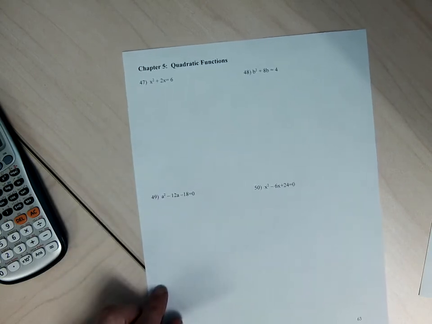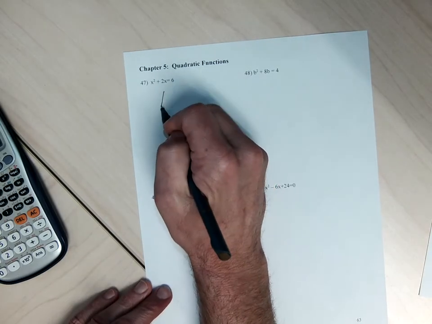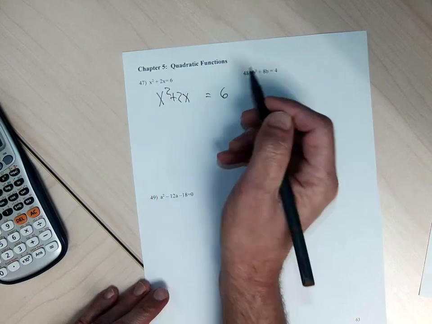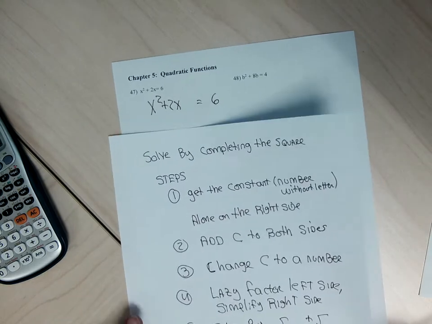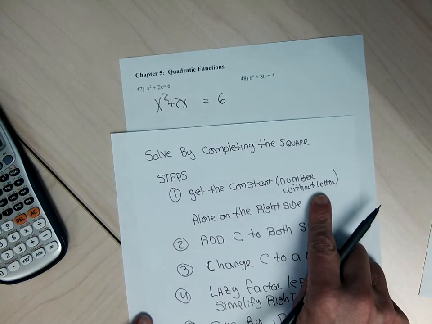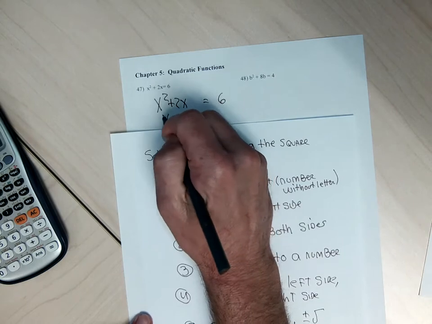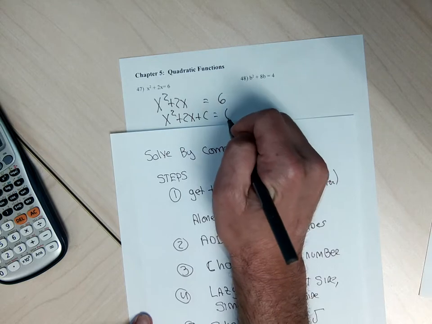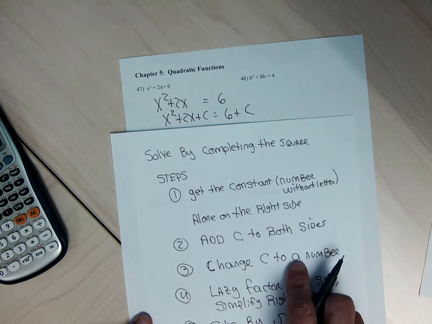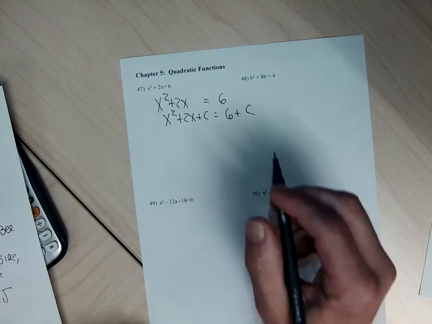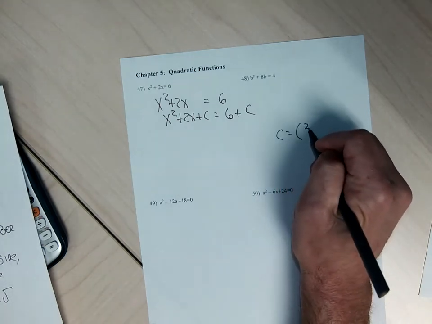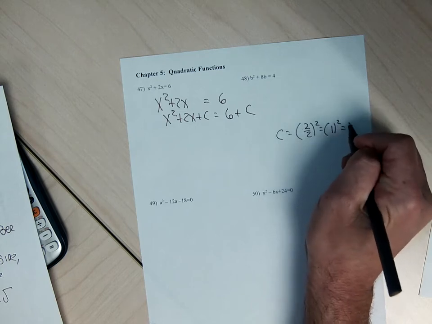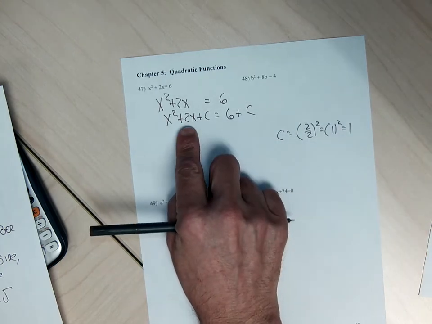Let's do 47 together. So 47 is x squared plus 2x equals 6. Step 1, get the number without the letter by itself. That's already done. Step 2, add c to both sides. Step 3, change c to a number. I took that 2, divided it by 2, and then squared it.